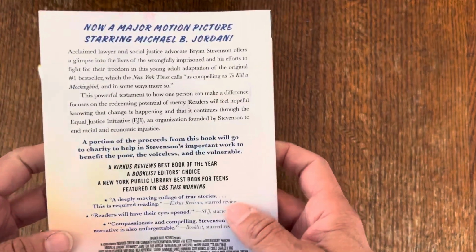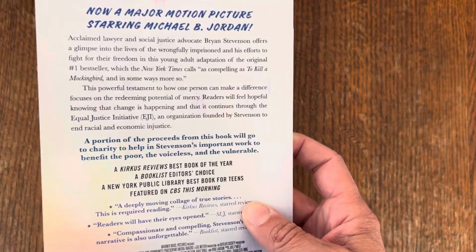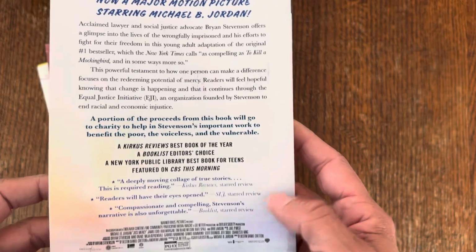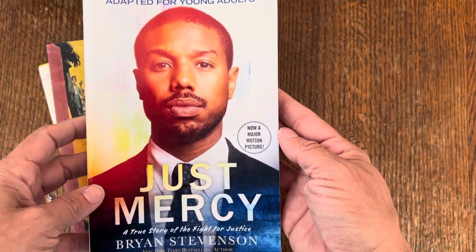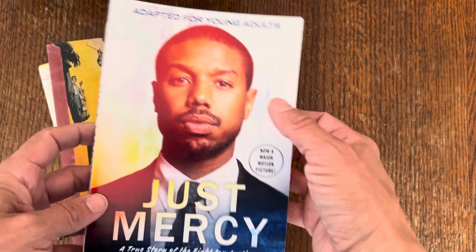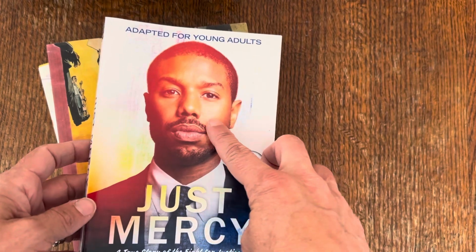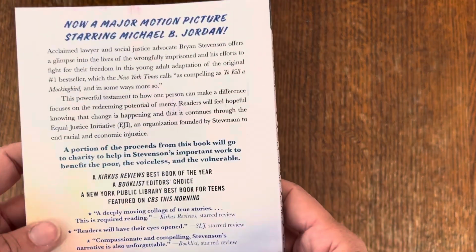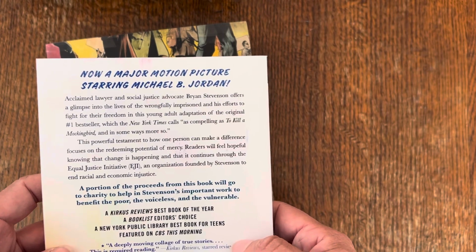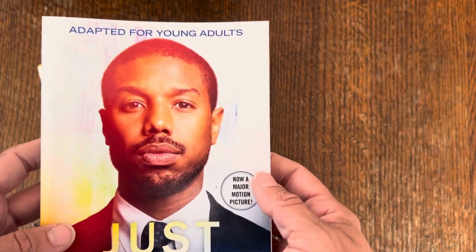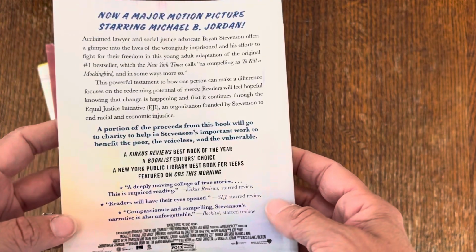So that is what this is about. This is the anchor nonfiction text that my son will be reading next year in 9th grade. And there's a movie. This is the movie tie-in. That's what the cover's from. This is the actor who plays him, which I don't know what the actor is. He looks like Nick Cannon to me, but I know it's not Nick Cannon. So this is the tie-in.